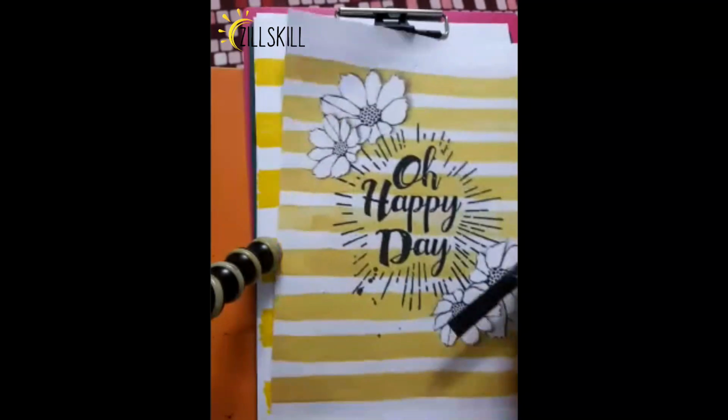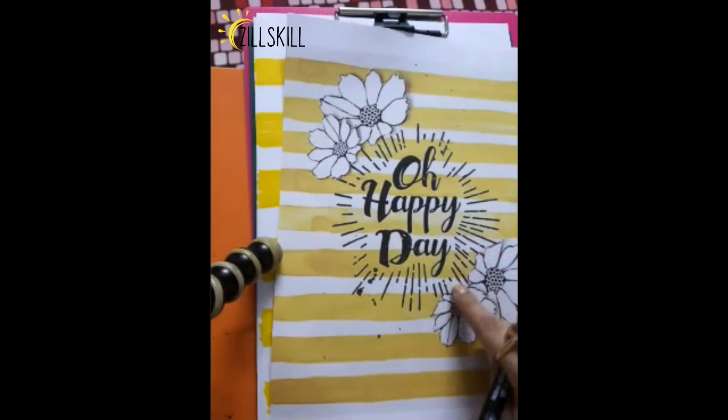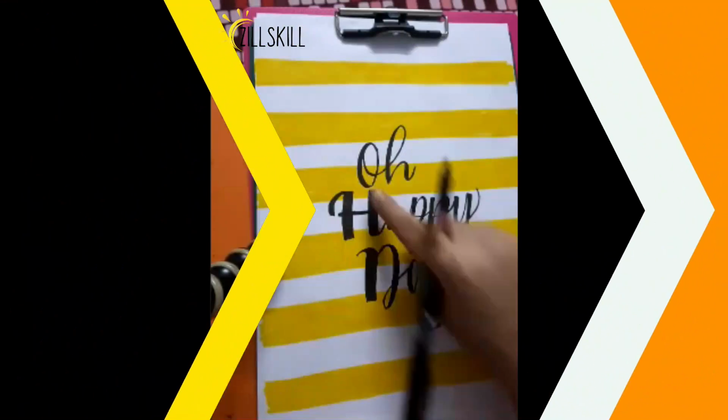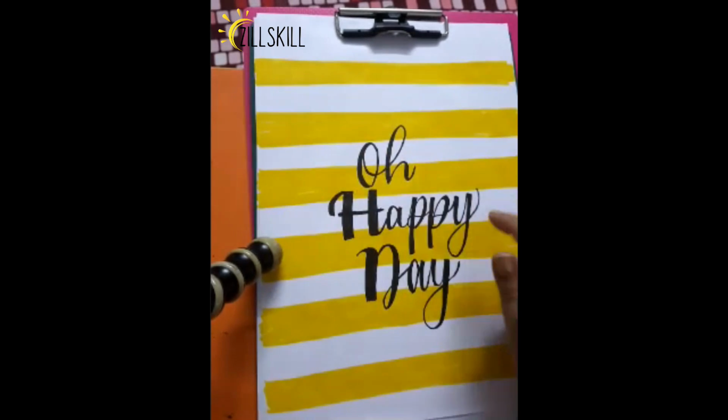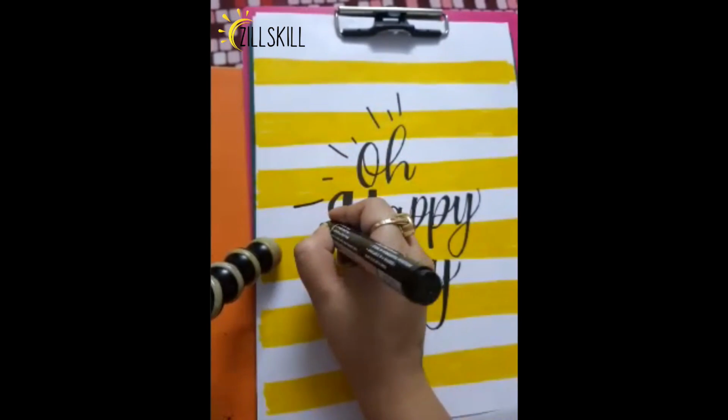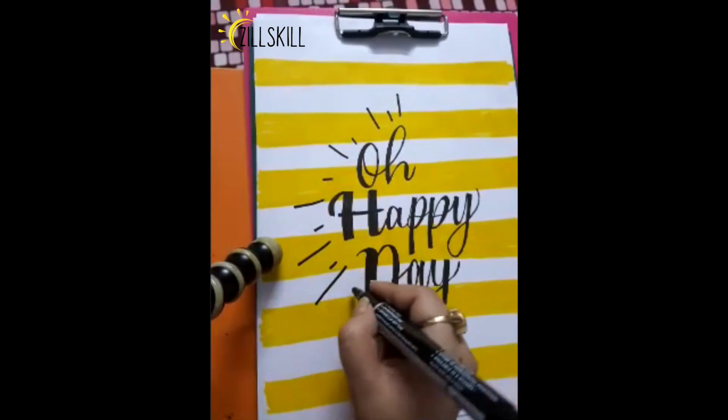All right. Now we are going to add these sunlight rays around it, leaving some space, not exactly along with it, like this. I'm using a thick marker for this. Also change the direction, otherwise it won't look good.